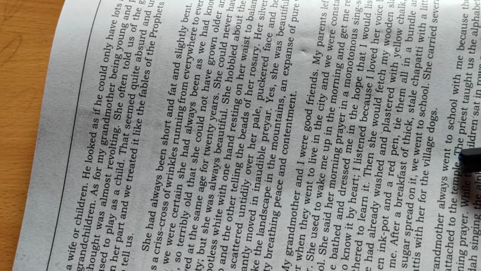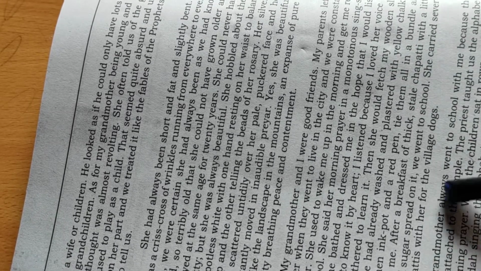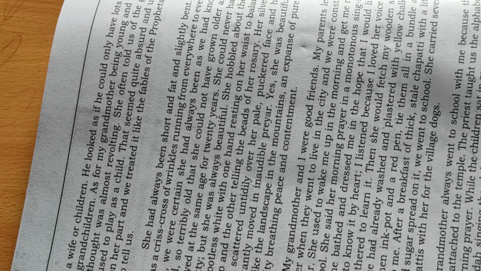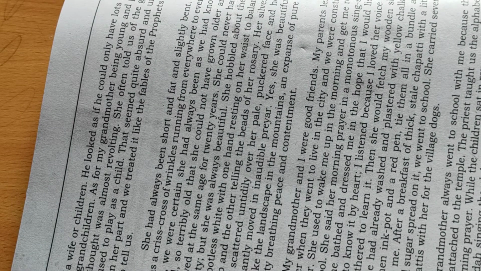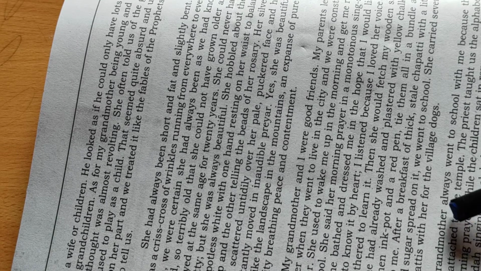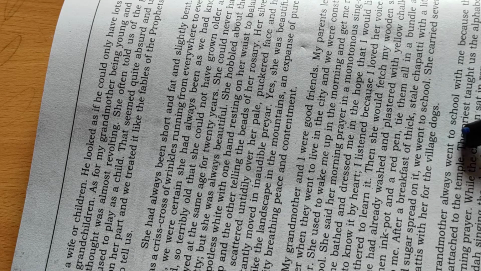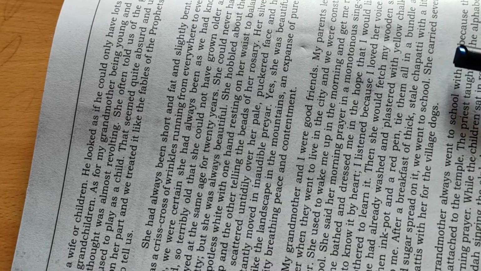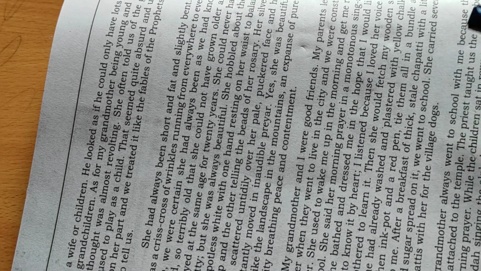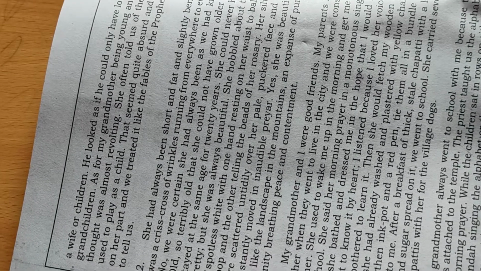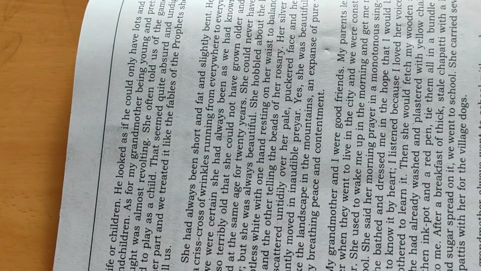We went to school. She carried several stale chapatis with her for the village dogs. Like that, the chapati with a little butter and sugar spread on it, they used to carry, and also so many stale chapatis she used to carry, for the village dogs. Underline that. Why will she carry them to school? For the village dogs. Daily she will drop her grandson in the school, near the school. She will not leave him to go alone. Okay, that's all. Next we will see after that.